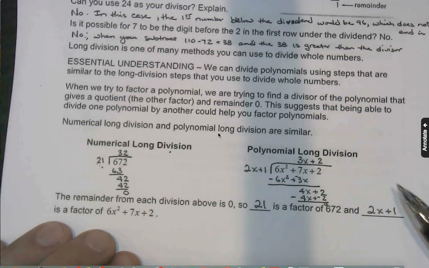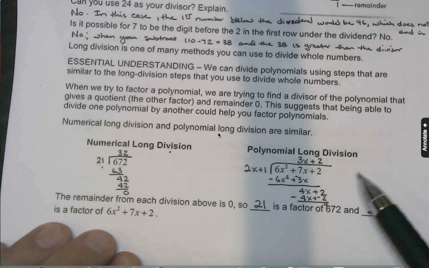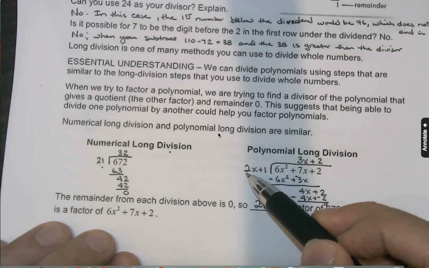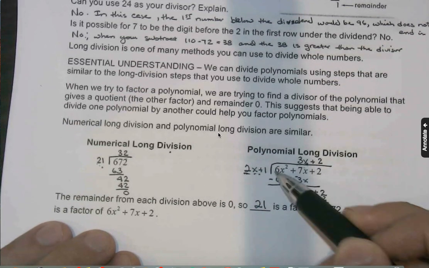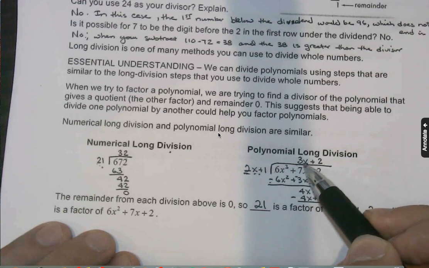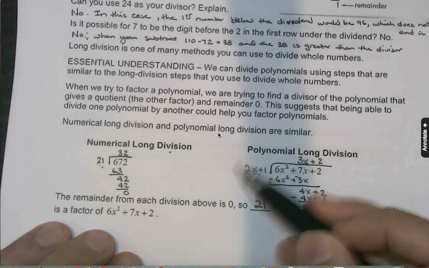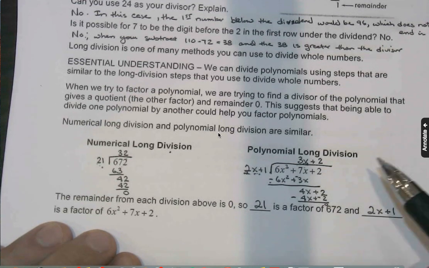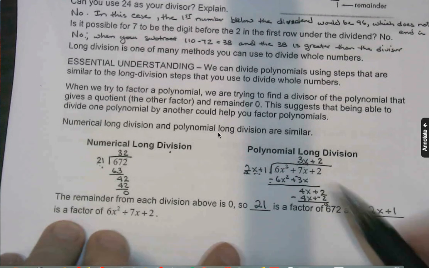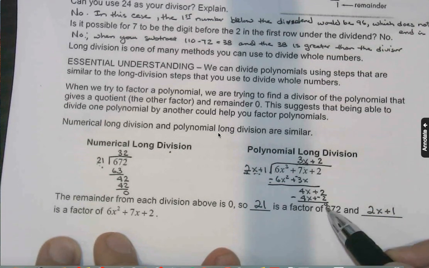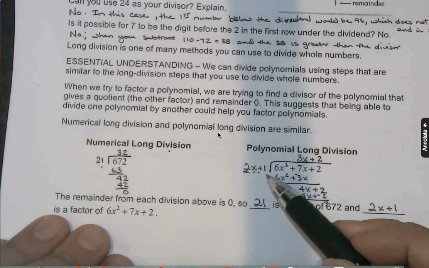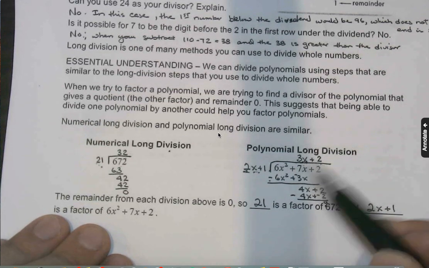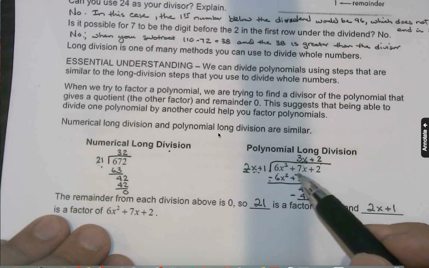We see the same idea here for polynomial long division, where we're trying to match the very first term that we see. We see that 2x times 3x would get us 6x squared. We then distribute this to both of the terms or any terms over here for the quotient. And we eventually try to end up with the remainder of 0, but that doesn't always happen. So with the example seen here, we see that 2x plus 1 when multiplied with 3x plus 2 would give us 6x squared plus 7x plus 2.